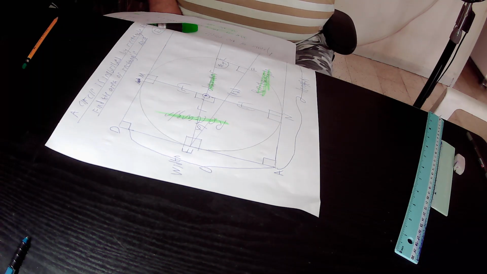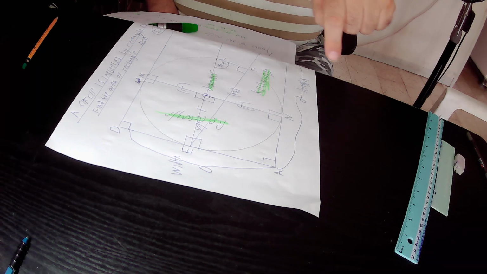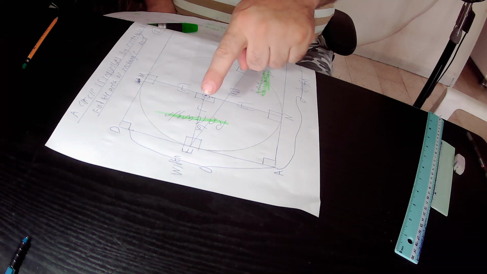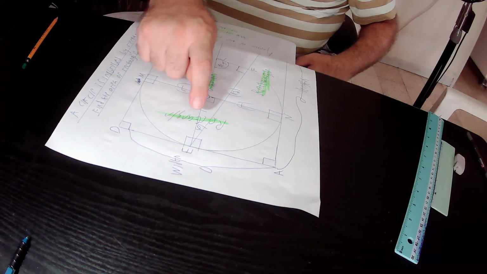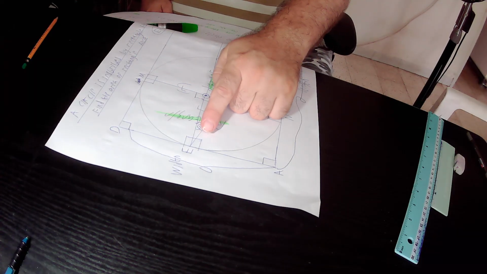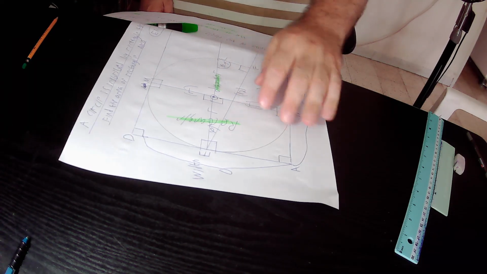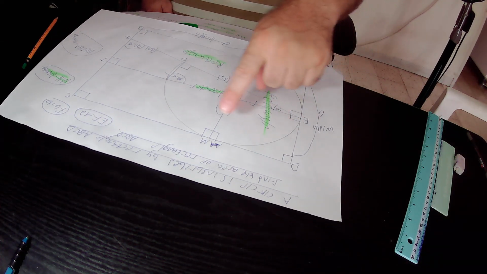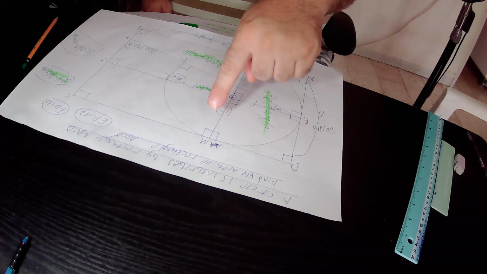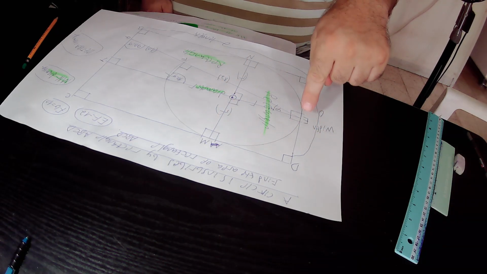And whenever a radius is drawn to the point of tangency, the tangent AD will be perpendicular to the radius EO. If AD is perpendicular to EO, it means that this angle equals 90 degrees, and this angle equals 90 degrees also according to rule 1. By doing this construction, we can deduce quadrilateral DMON. Inside quadrilateral DMON, we have 1, 2, 3 right angles.